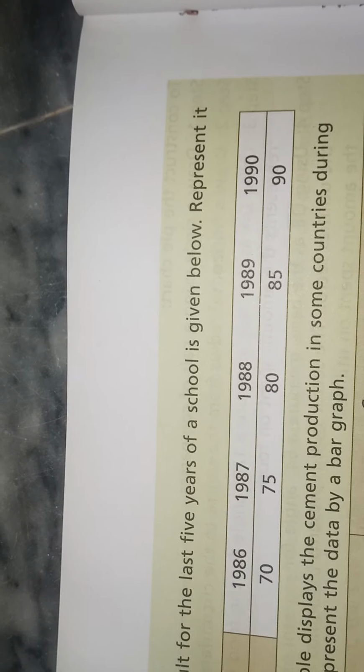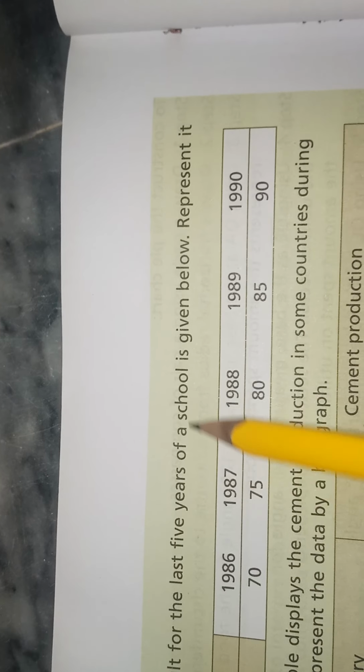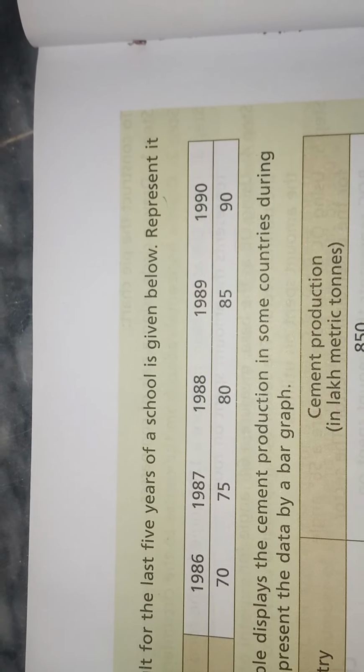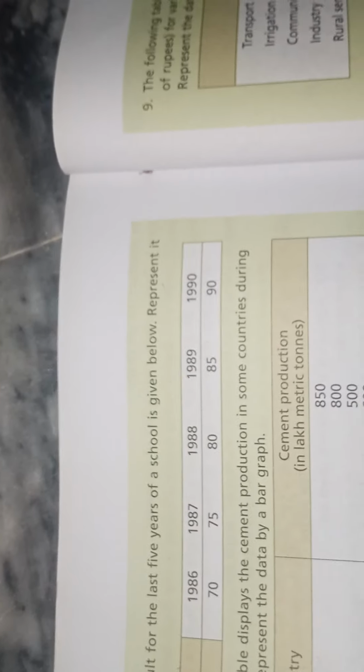Here the class of 10th for result 5 years of a school is given below, represented by a bar graph. How to represent data in the bar graph? Here is data represented in the bar graph.